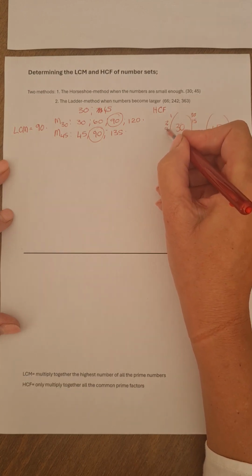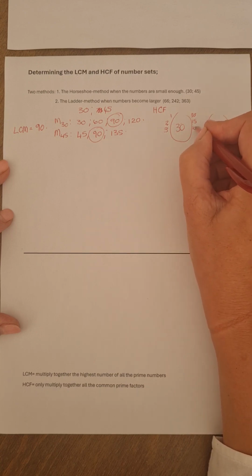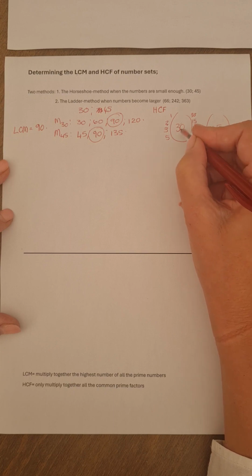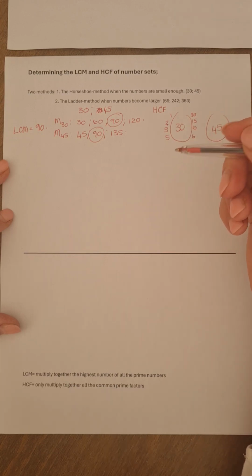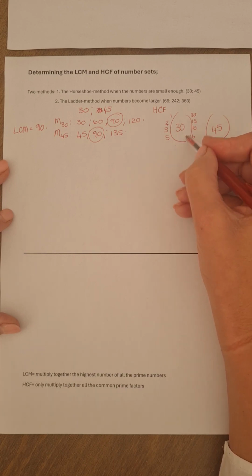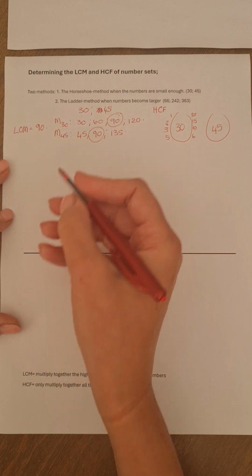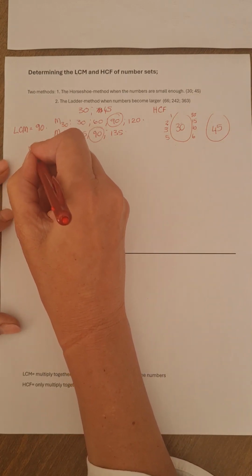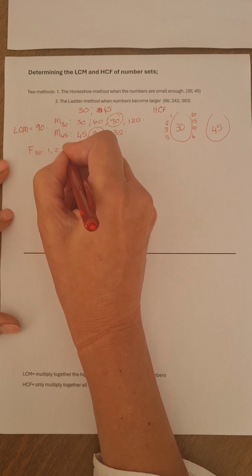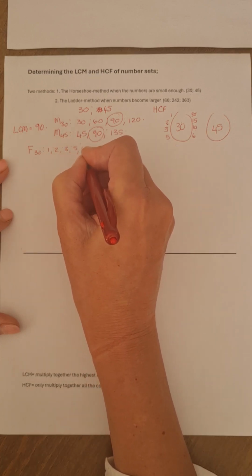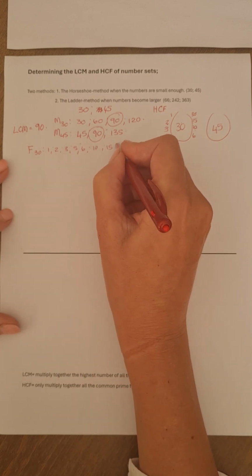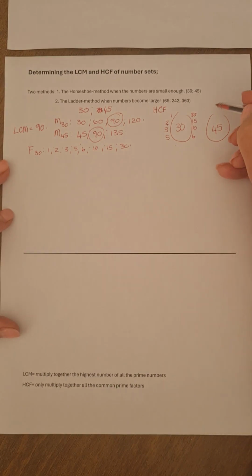Now try the next number. 3 will definitely go into 30 10 times. 4 will not go in. 5 will definitely go in because 5 times 6 gives me 30. It's important to know your multiplications, okay? 7 will not go in, 8 cannot go in, 9 cannot go in, 10 cannot go in, but it's already there. So I know I can stop. So I write my factors of 30 will be 1, 2, 3, 5, 6, 10, 15, and 30.